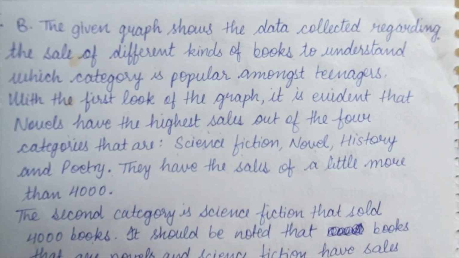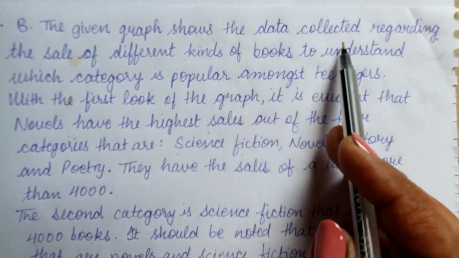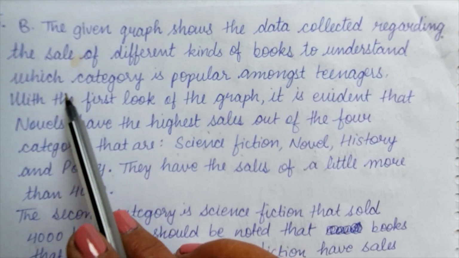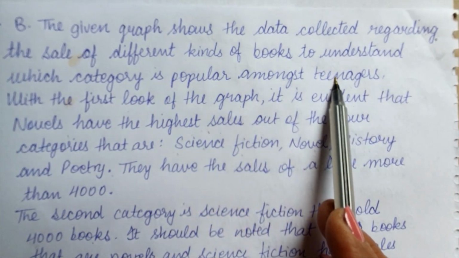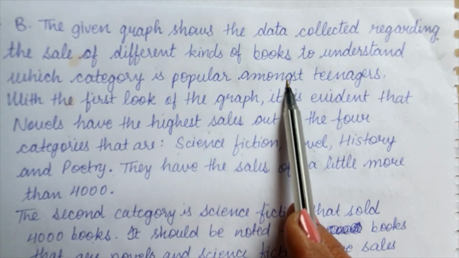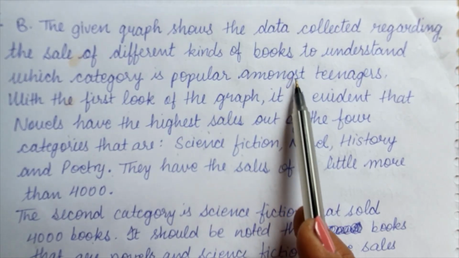As I told you, you write with the introductory paragraph what is shown in the graph. The given graph shows the data collected regarding the sale of different kinds of books to understand which category is popular amongst teenagers. So the same thing which is given in the question is presented here as introductory statement.